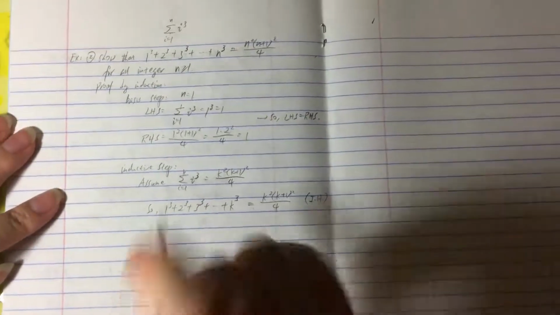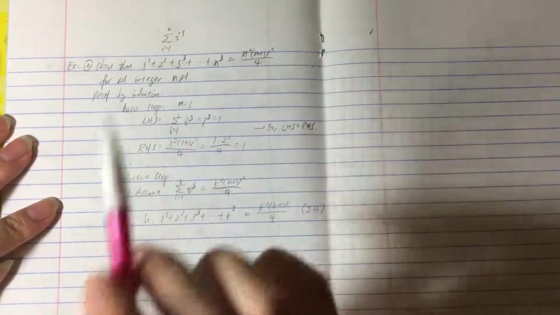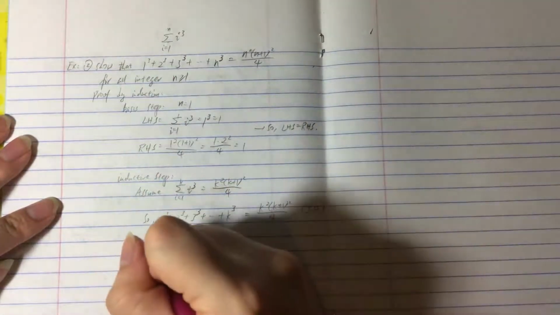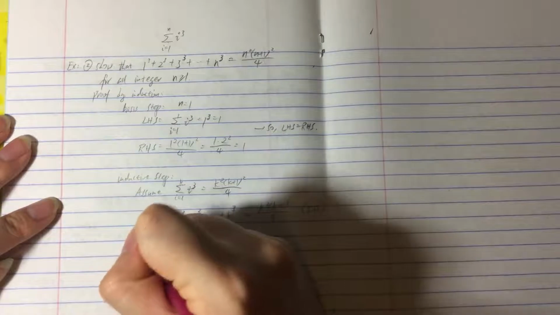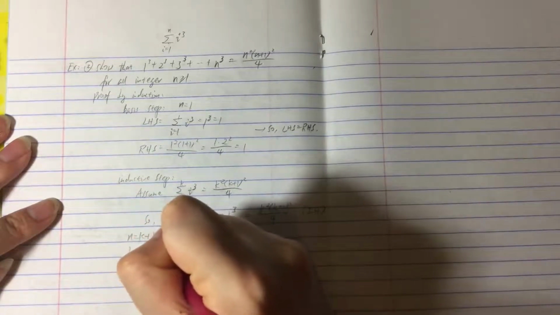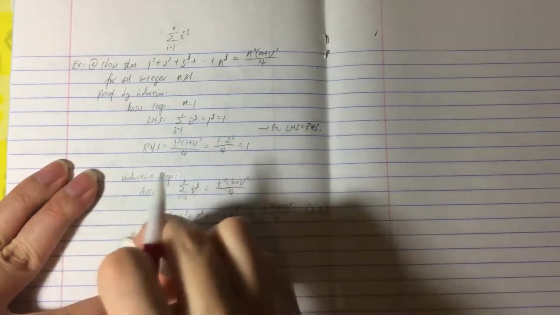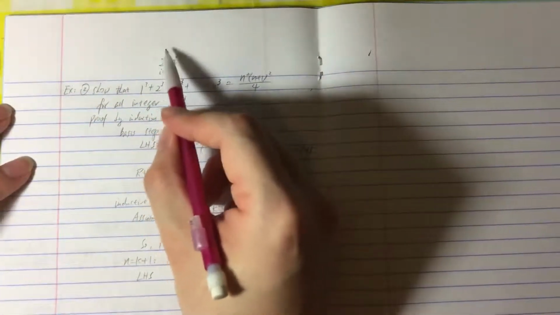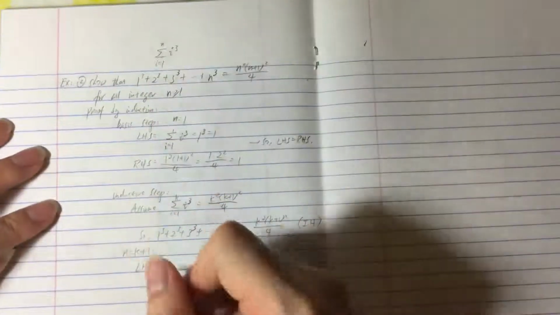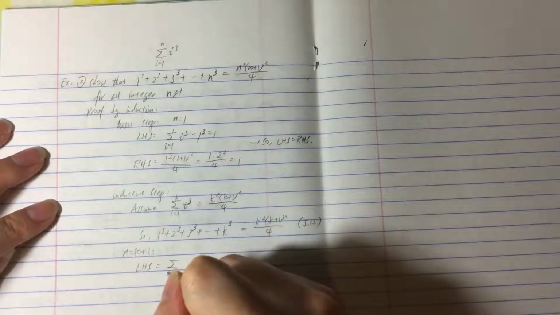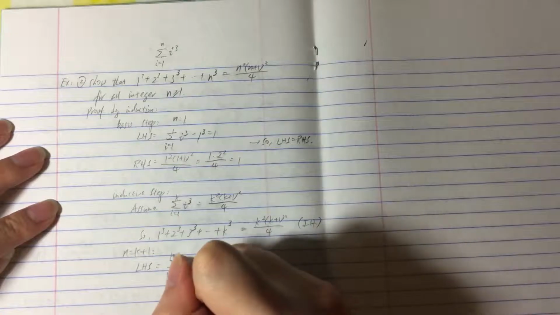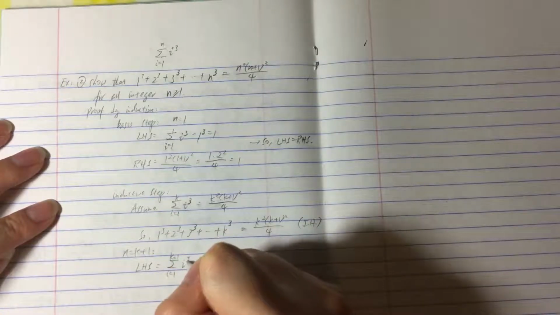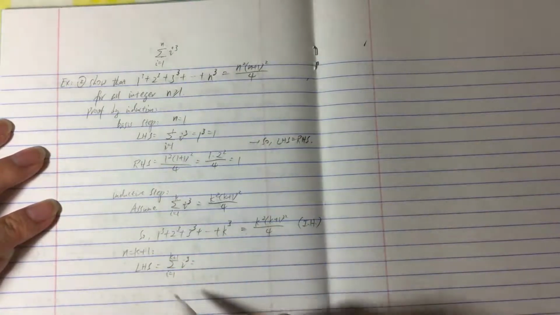We try to prove that this statement is also true when n equal to k plus 1. When n equal to k plus 1, from the left hand side, I plug in k plus 1 for n. So sigma i varies from 1 to k plus 1 of i cube. That's the left hand side.